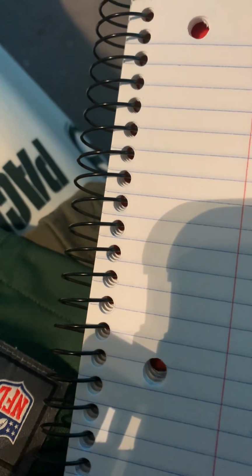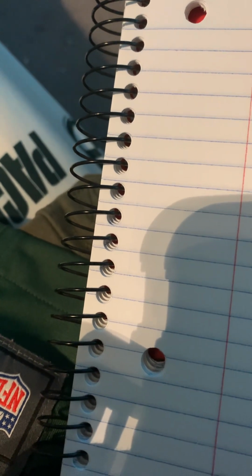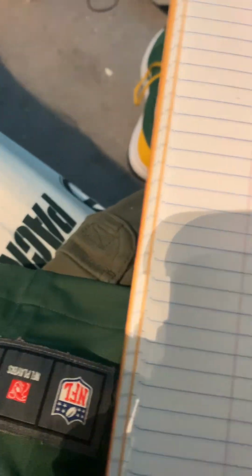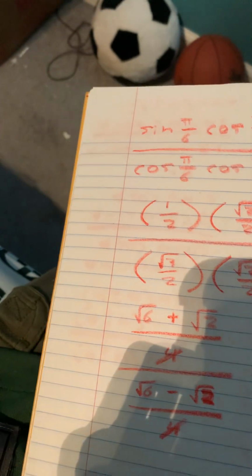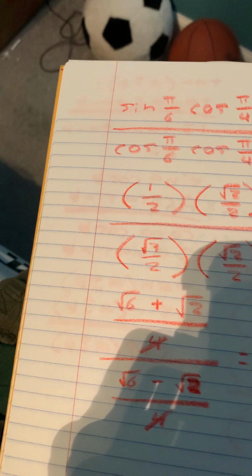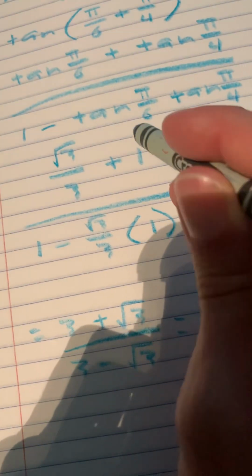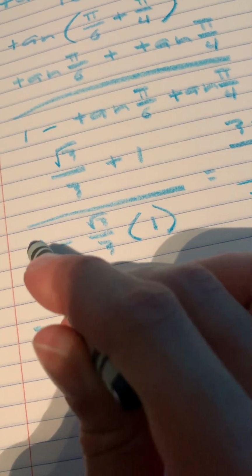You know what? Tangent of 5 pi over 12. Oh, you know what? Because this is a 3 over 3, and this is also a 3 over 3.